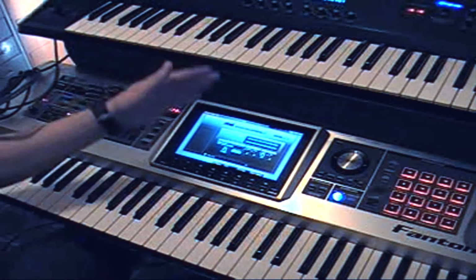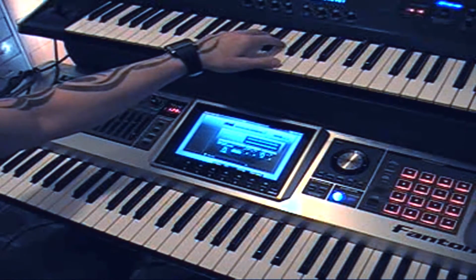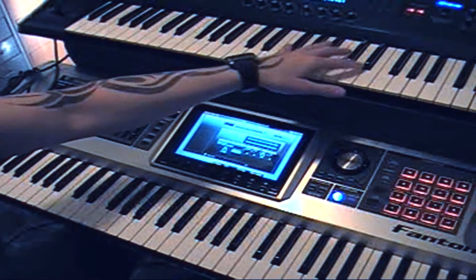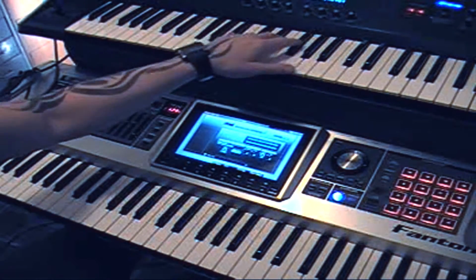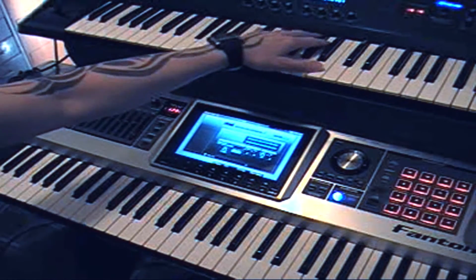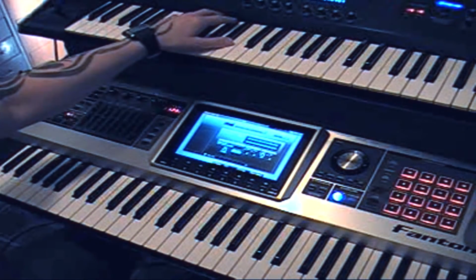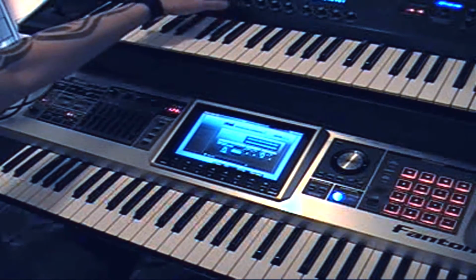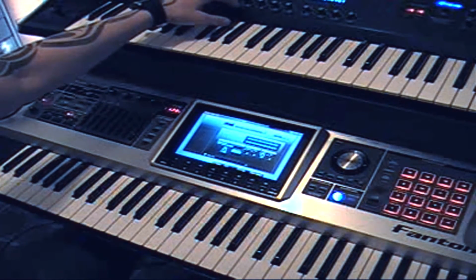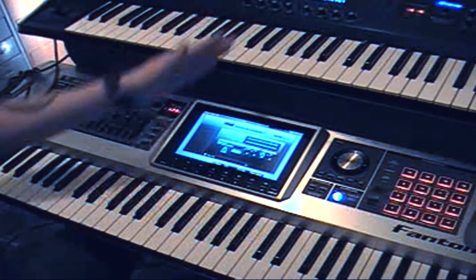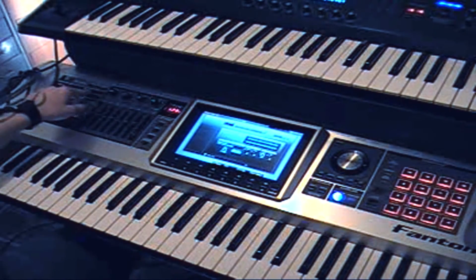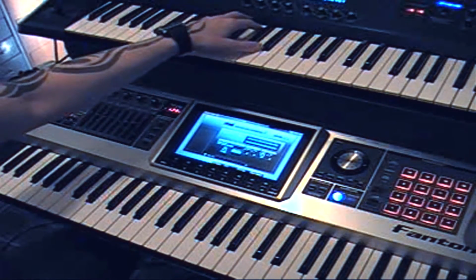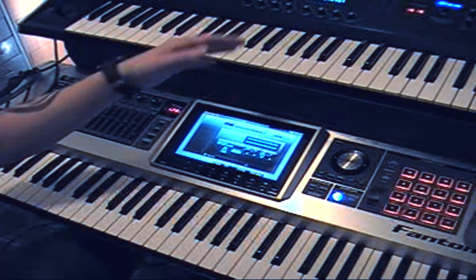I can also trigger my sample set from another keyboard, from a MIDI controller, an arranger keyboard. In this case, I'm using a V-Synth. So what I need to make sure is I've got MIDI out from my keyboard connected to the MIDI in of the Fantom, and that my keyboard is set to transmit on a specific MIDI channel to my Fantom. In this case, because I'm in single mode, the sample set is being triggered on MIDI channel 1.